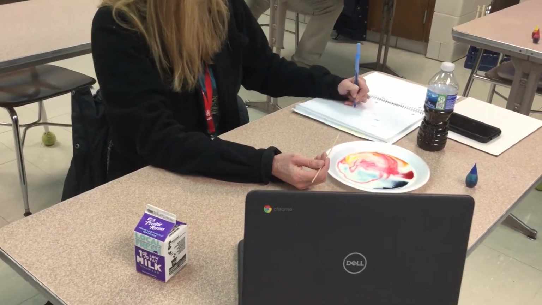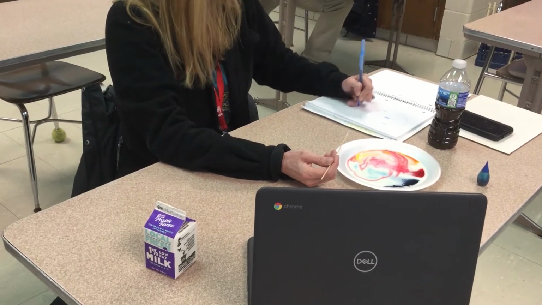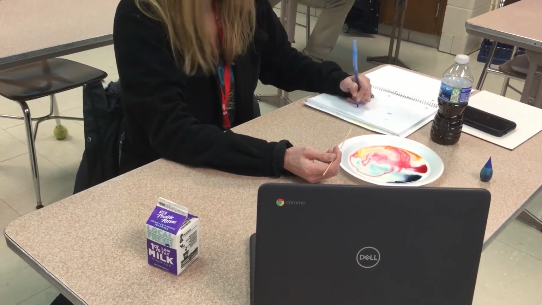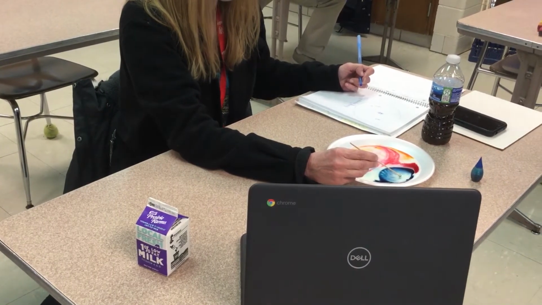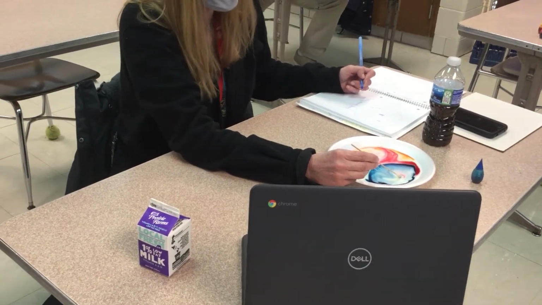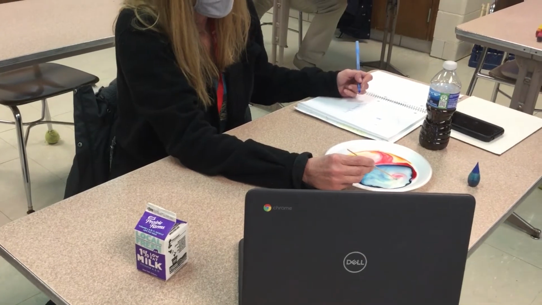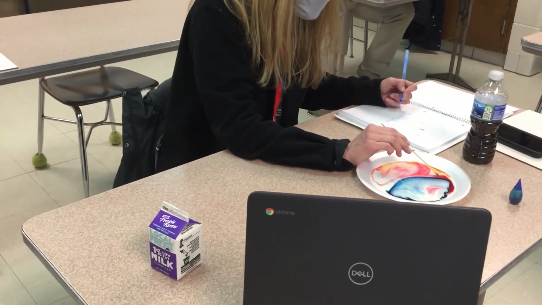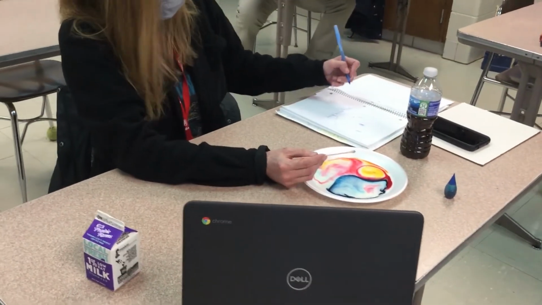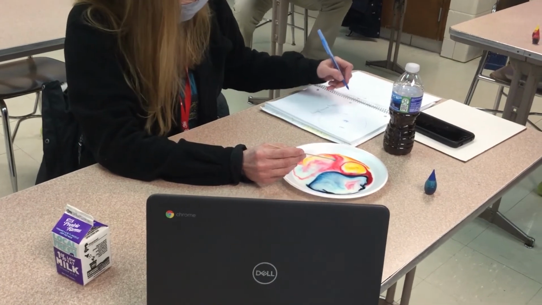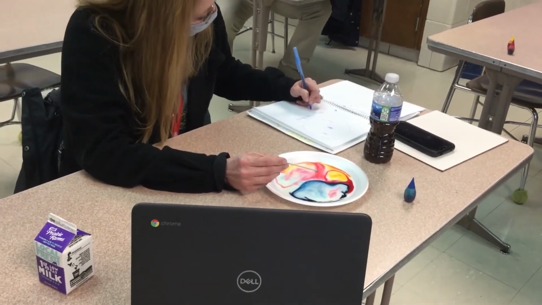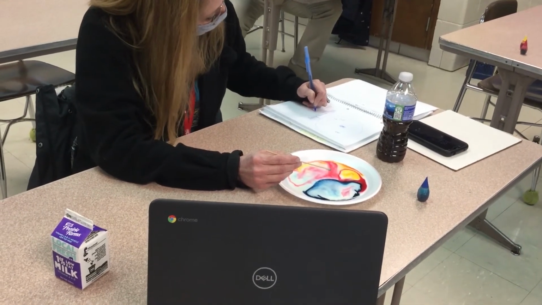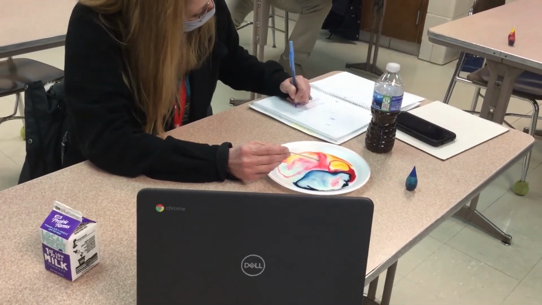And remember, if this is your anchoring phenomenon, you don't want to give any answers. It's a lot of fun. So she's over here documenting in between each touch. That's part of it. Look how quiet the room got. You're fascinated.